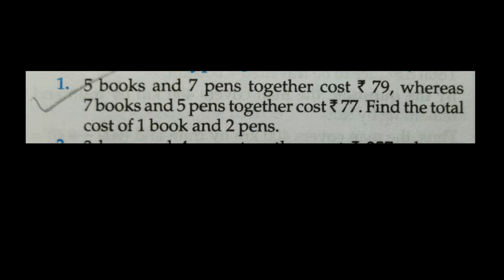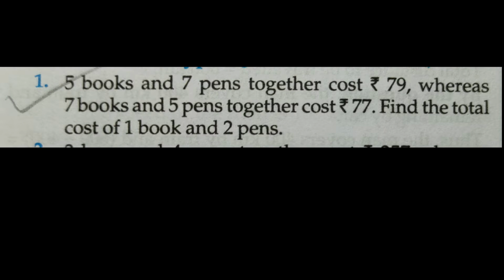Let us see the first question shown on your screen. 5 books and 7 pens together cost 79, whereas 7 books and 5 pens together cost 77. Find the total cost of 1 book and 2 pens.